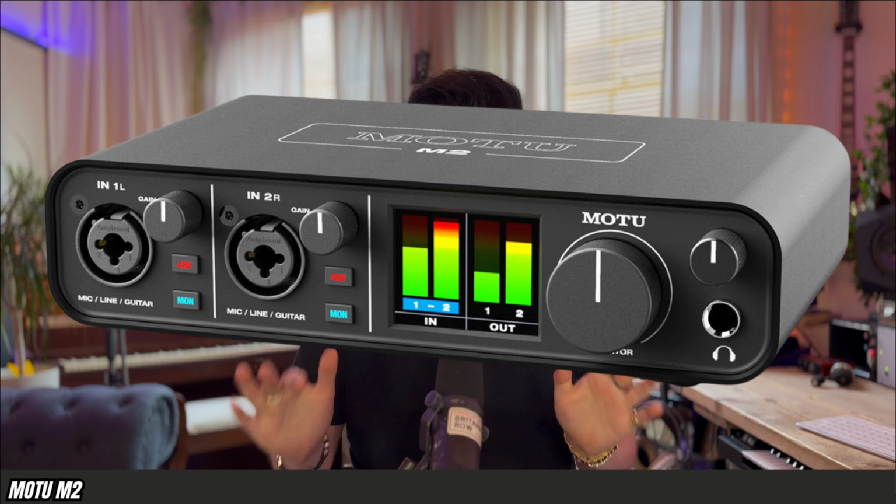Interface number 4, the MOTU M2. It's got a very high level of conversion and clarity. It's got a really cool high-res screen, which actually really helps you with getting levels. A lot of these, because they're affordable, don't actually have anything that tells you what's going on. They'll have little flashing lights and LED indicators, but this has a proper digital metering thing on the front, which is pretty cool. It's a really good way to learn about metering.